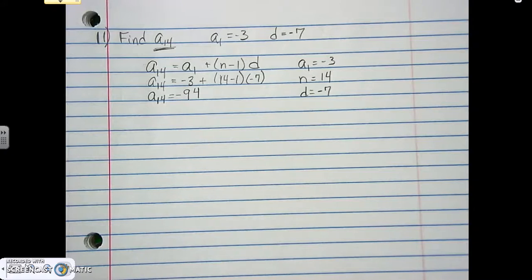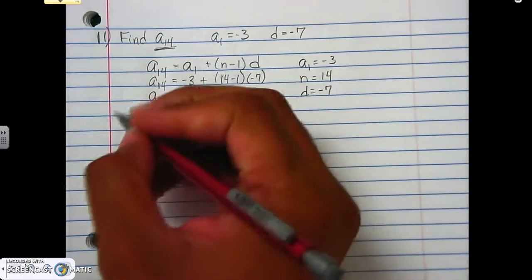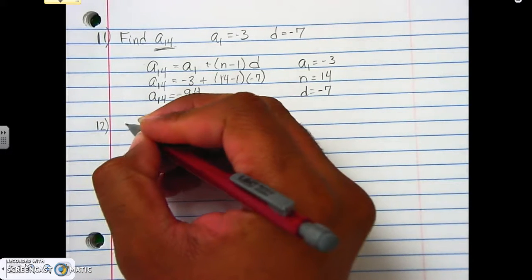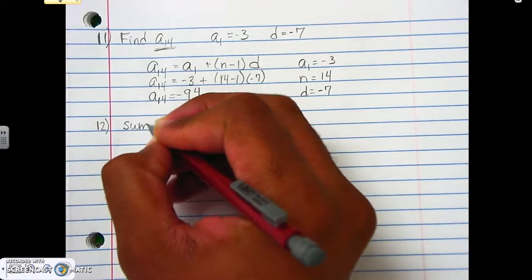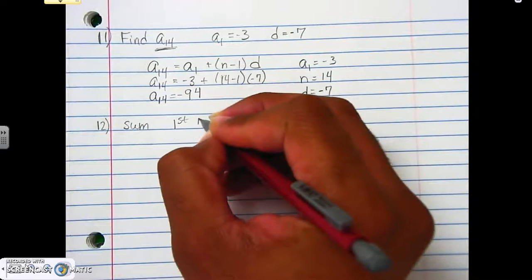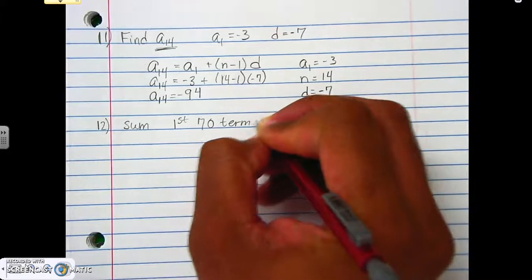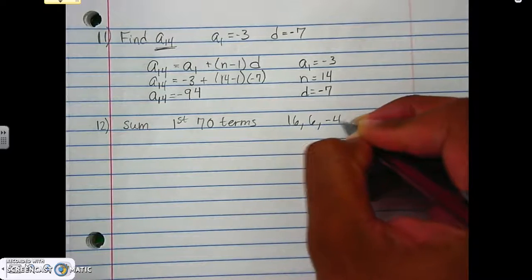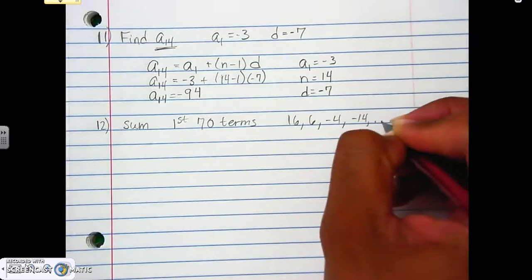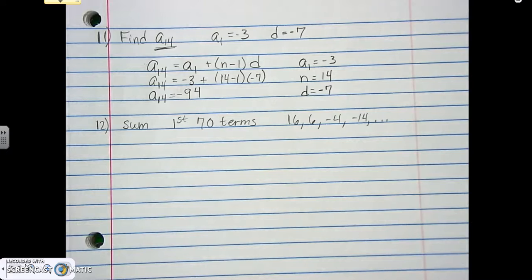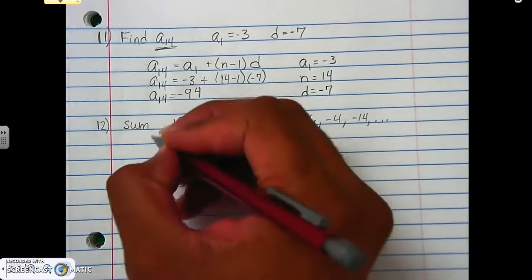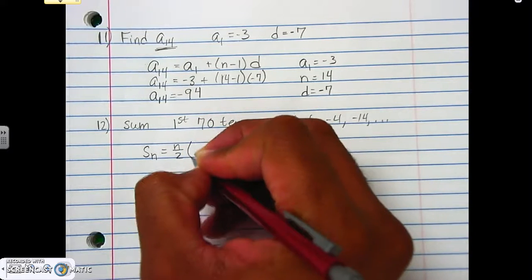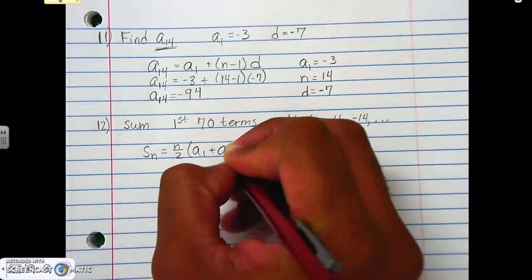It says find the sum. And so this one, we're going to deal with the sum formula, the nth partial sum. They want to find the sum of the first 70 terms of this arithmetic sequence: 16, 6, -4, -14, and so on and so forth. So we need to find the sum. We're going to use that nth partial sum, which is Sn equals n over 2 times A1 plus An.